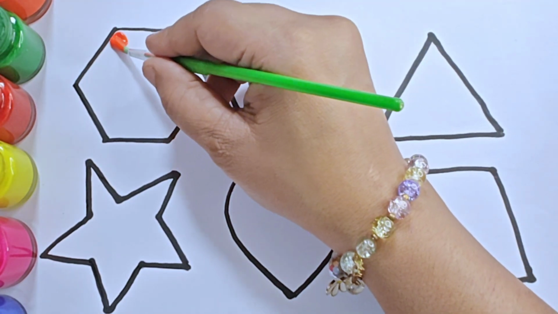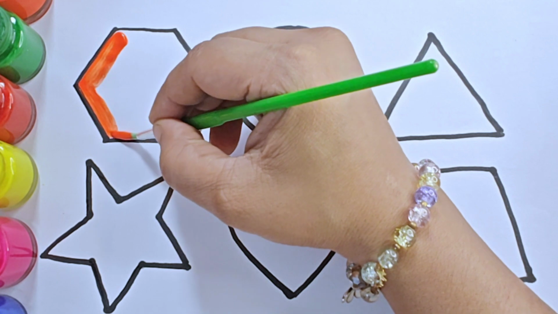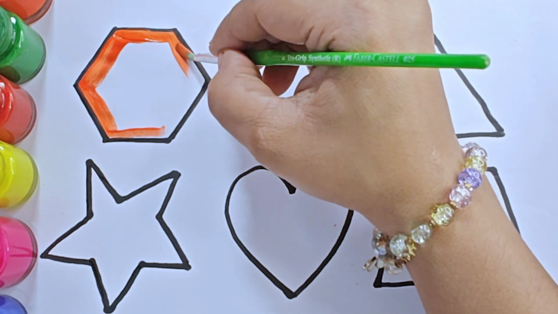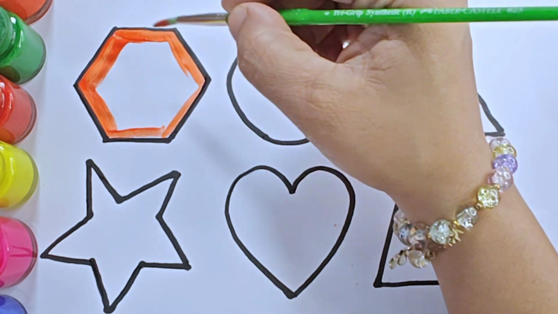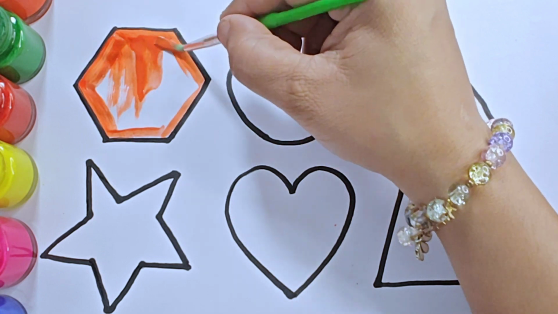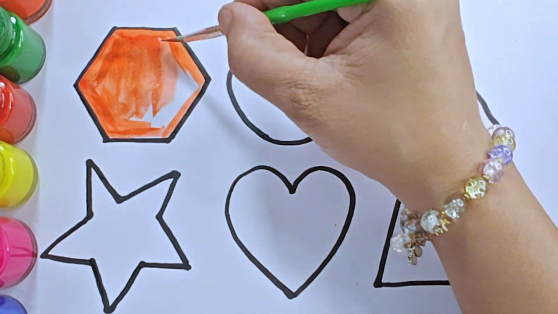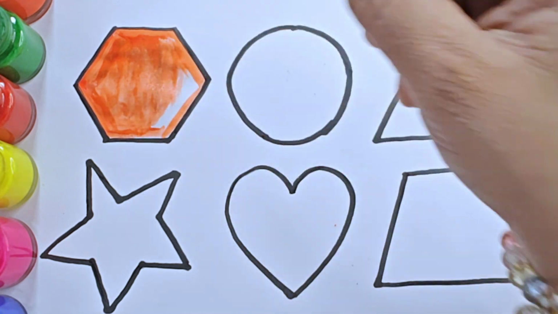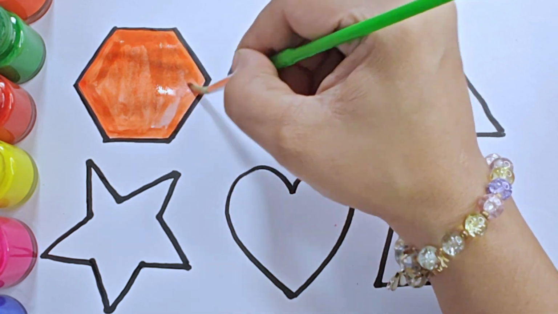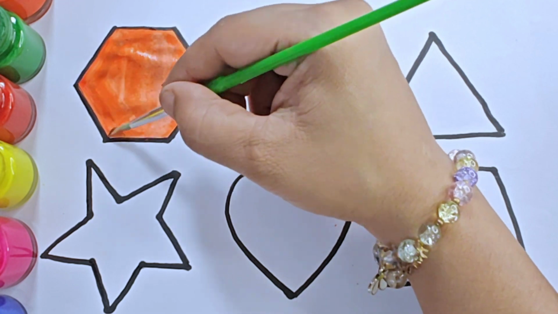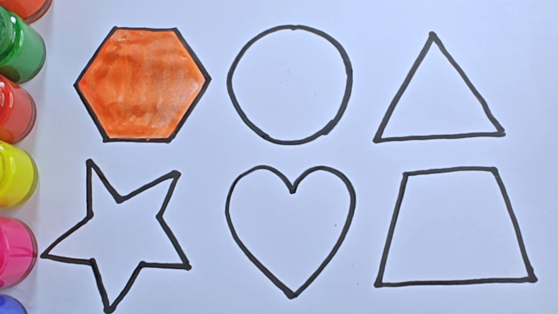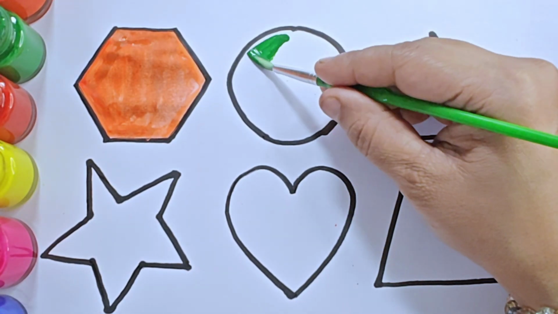It is orange color. It is hexagon. It is green color.